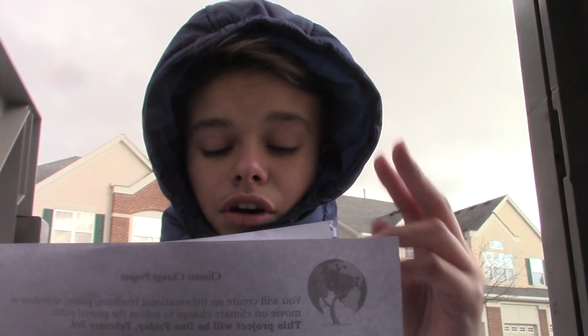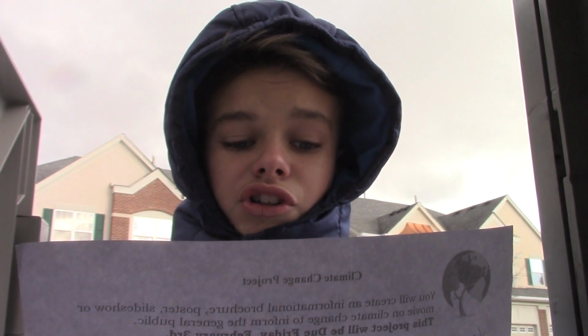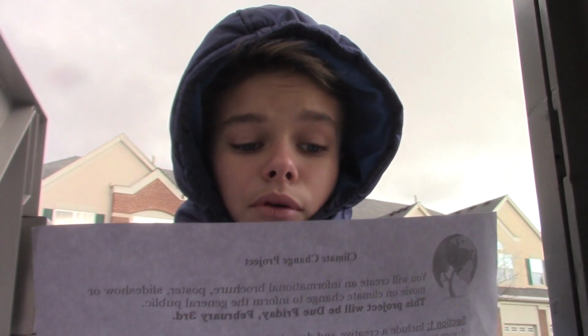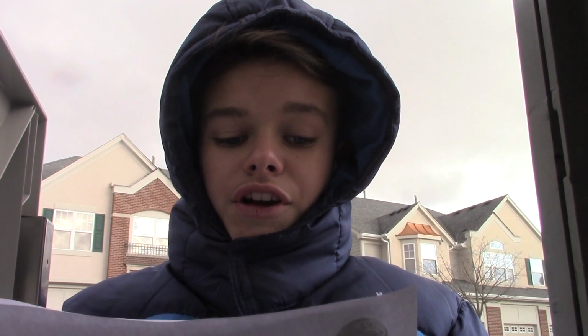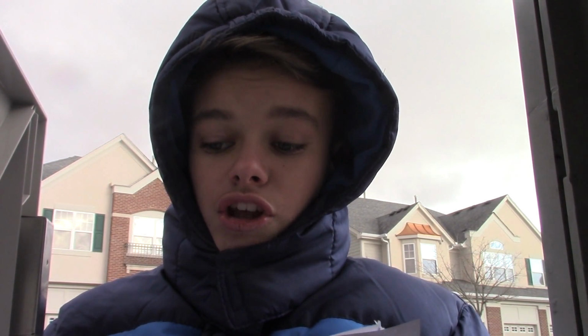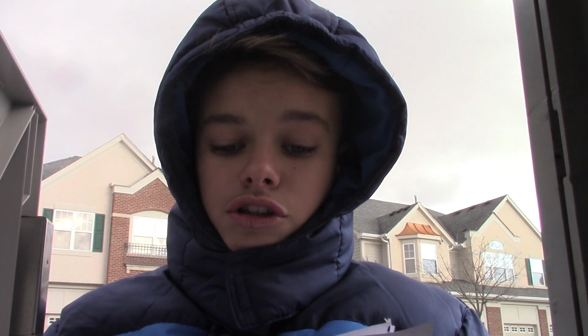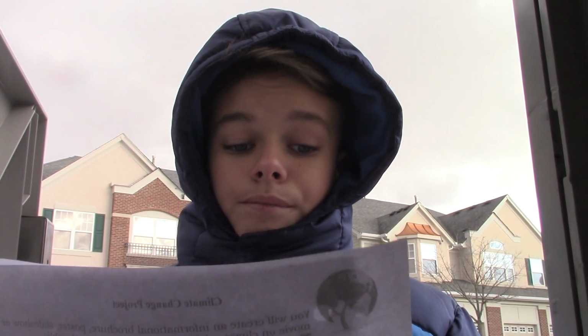Section 2 is the origin of climate change. So, number 1 question is, what is climate change? Basically, the definition. The definition is a long-term change in the Earth's climate, which is the increase in average atmospheric temperature. So, the next question on section 2.